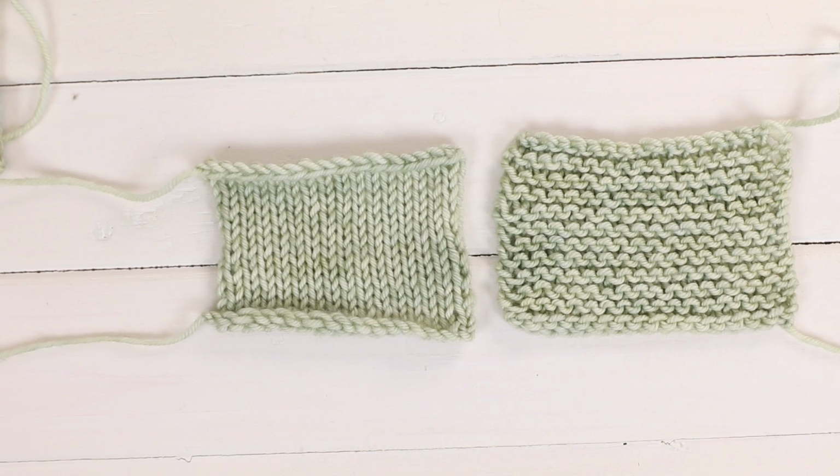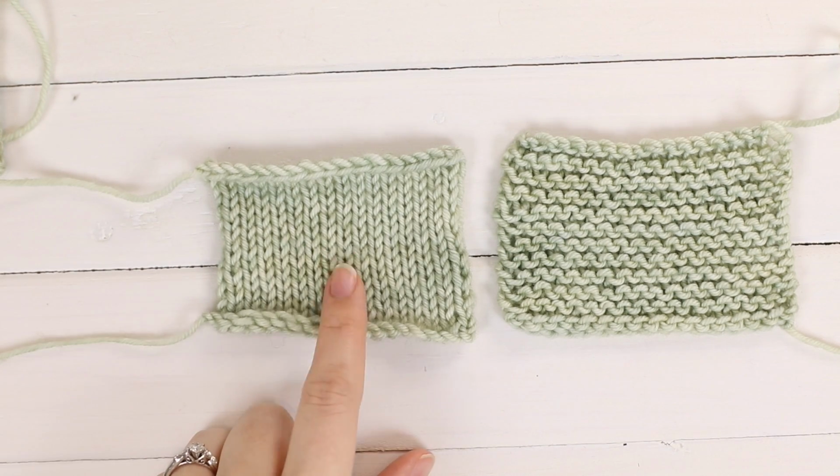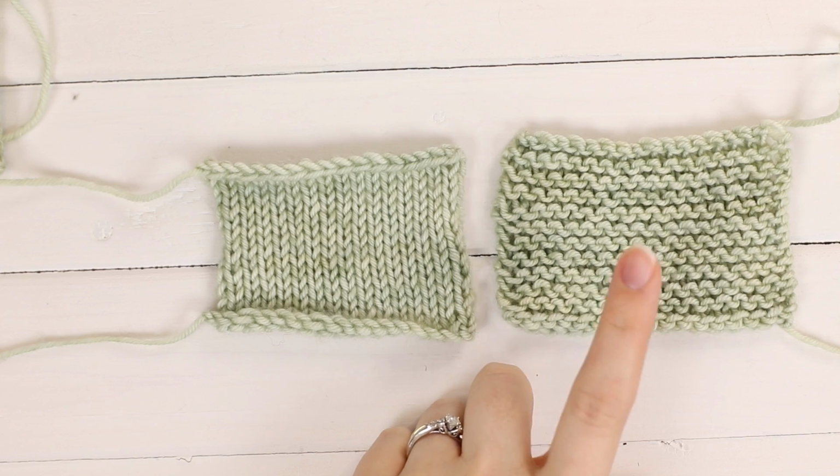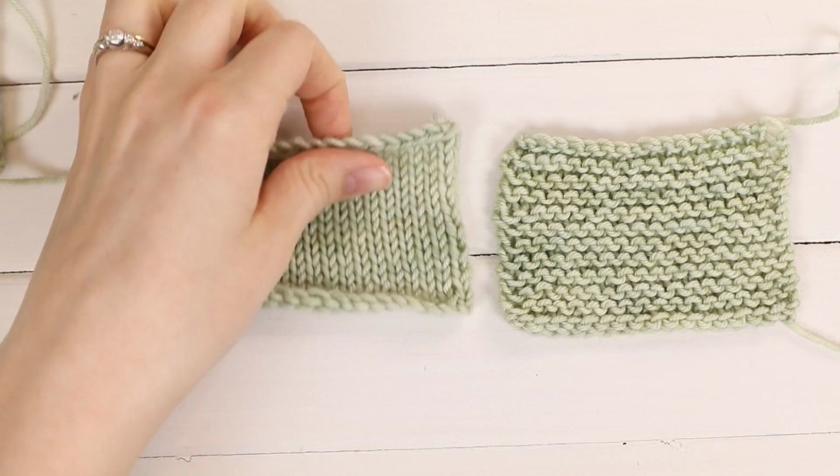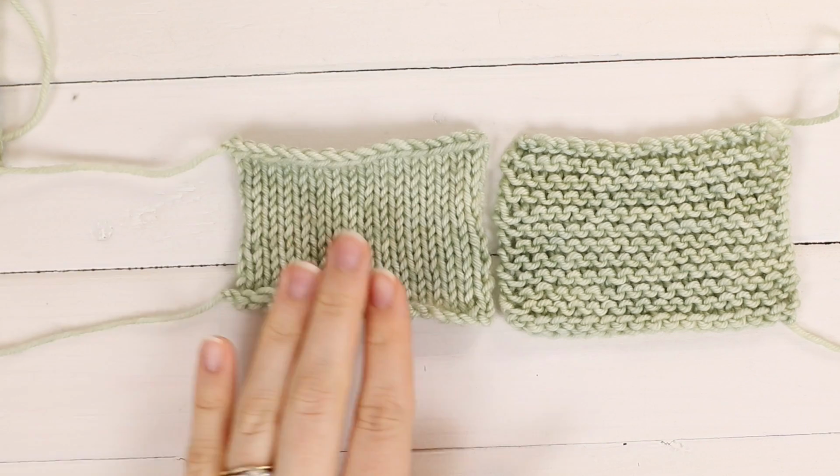So a lot of times in beginner knitting patterns, you'll see lots of stockinette, but the edging will be out of garter because garter is very easy and it will prevent it from curling. But stockinette also gives that really beautiful texture.